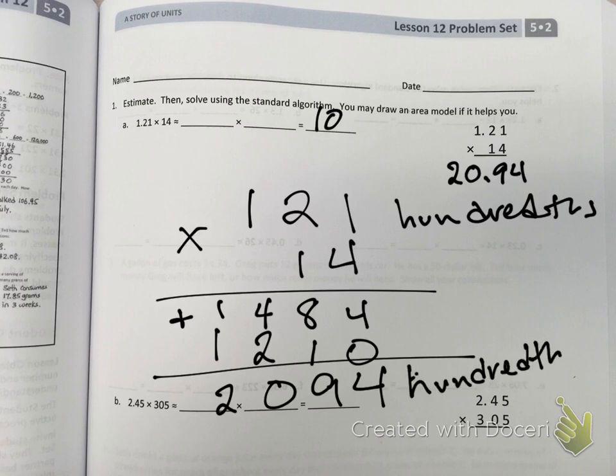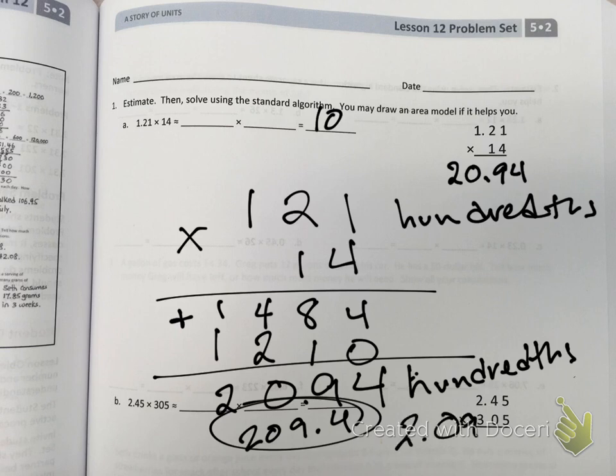I like to let the kids know that as long as it's in the tens place, as long as their number doesn't really exceed that tens place too far, they're close. Now, if they get a number where it's like 209 and 4/10, then they need to go back and check their answer, check their place value, and same thing with 2 and 94 thousandths.